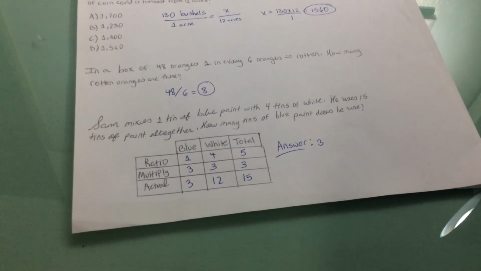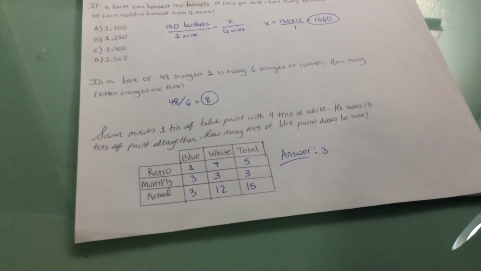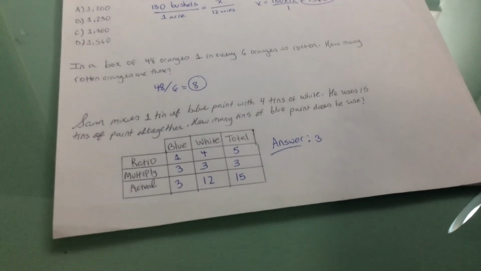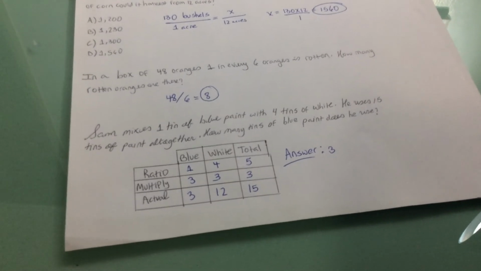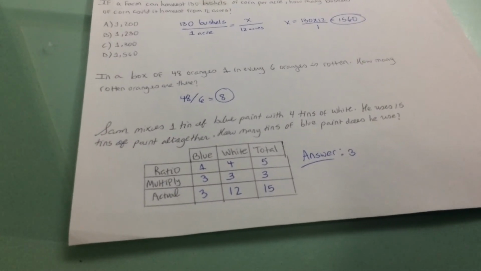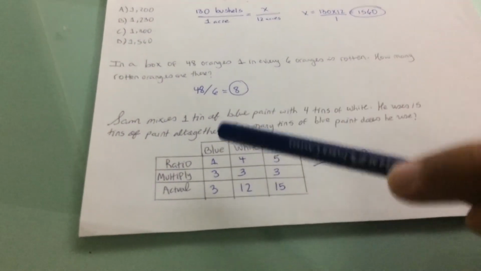Sam mixes 1 tin of blue paint with 4 tins of white. He uses 15 tins of paint altogether. How many tins of blue paint does he use? Guys, this is very simple. If you are looking for the blue paint and it is talking about the ratio, immediately carry out your ratio box. That is essential, guys. Let me take a pen to explain in a better way.